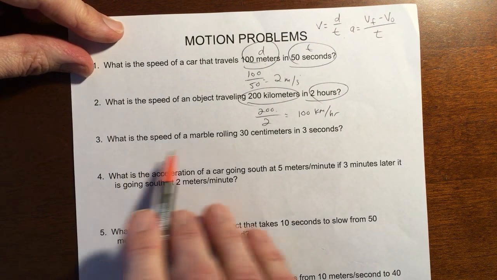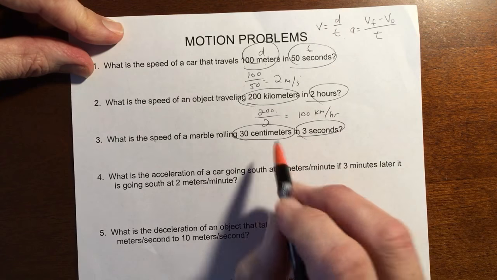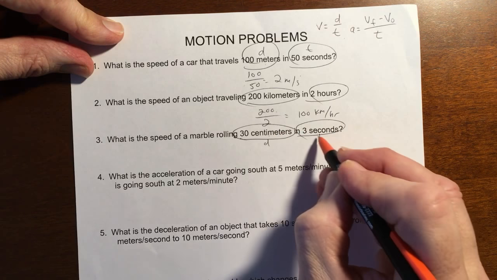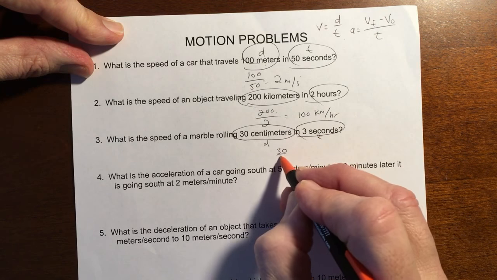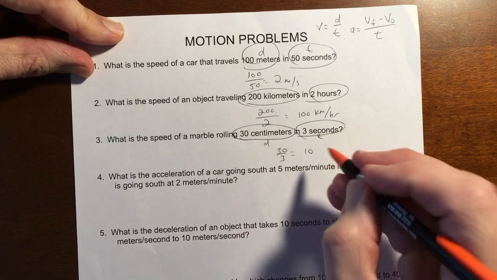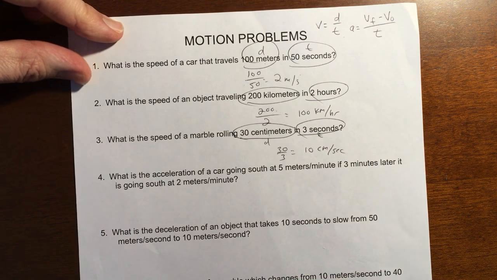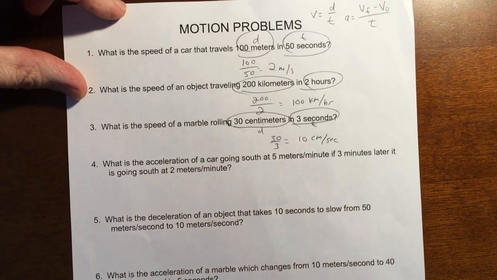Number 3, what's the speed of a marble rolling 30 centimeters in 3 seconds? Distance and time again. Well, we have 30 divided by 3. That's 10 centimeters per second. So cm per second. Now we're on to some acceleration.